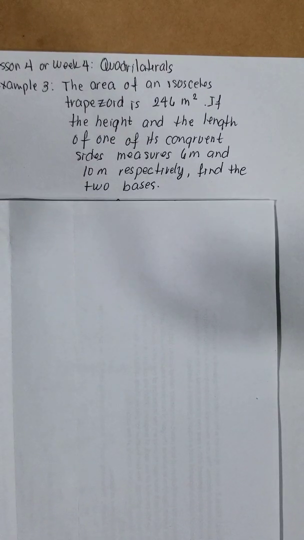Let us proceed with example 4 under quadrilaterals. The area of an isosceles trapezoid is 246 meters squared. If the height and the length of one of its congruent sides measure 6 meters and 10 meters respectively, find the two bases.